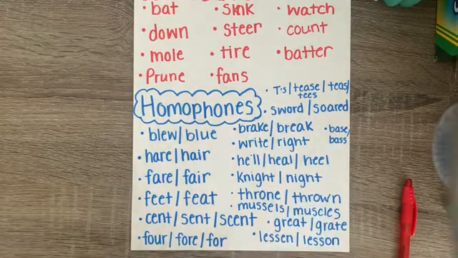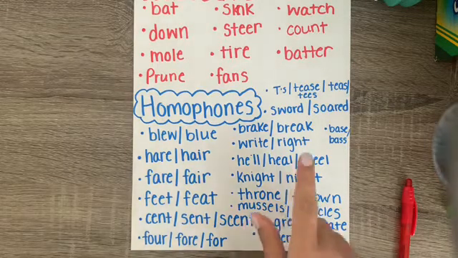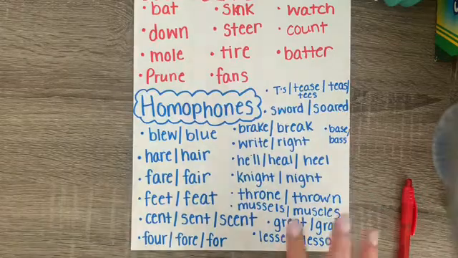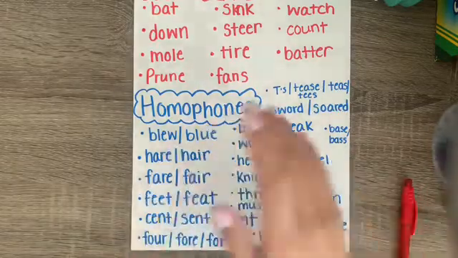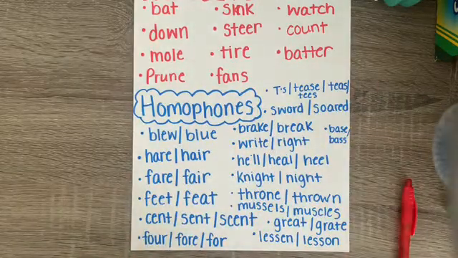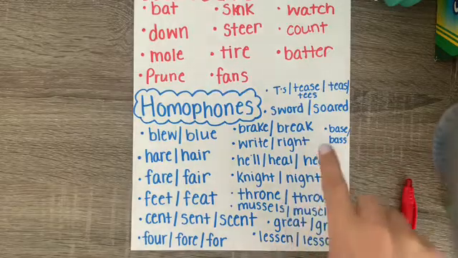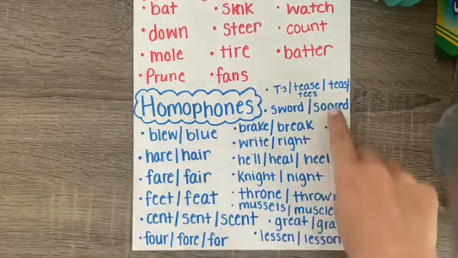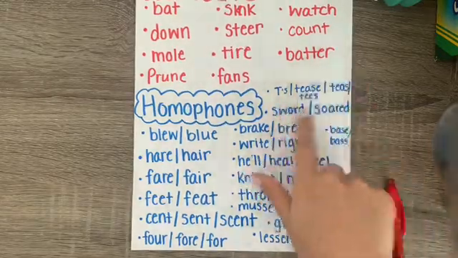We have sword and sword. So we have sword as in the weapon sword, and then soar as in flying through the sky. Like, oh, look at it. That ball soared through the sky. It glides almost. And then we have our 4 for up here.